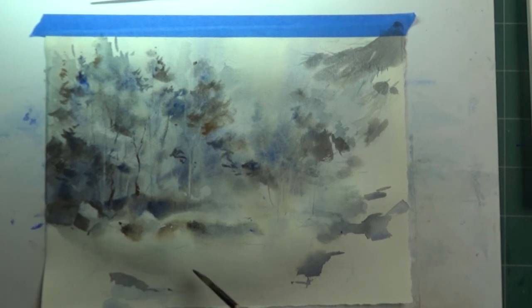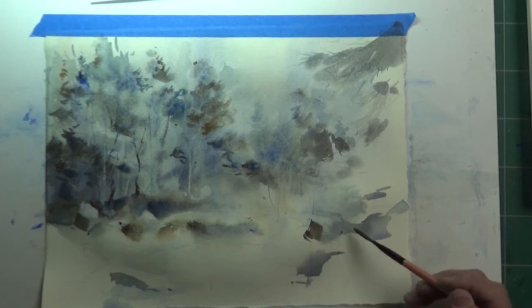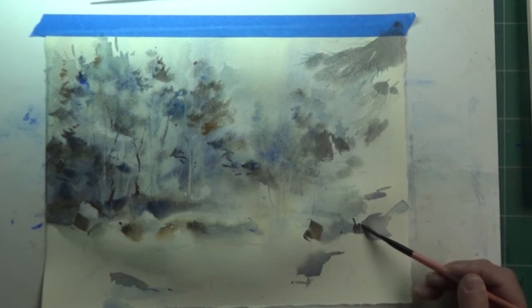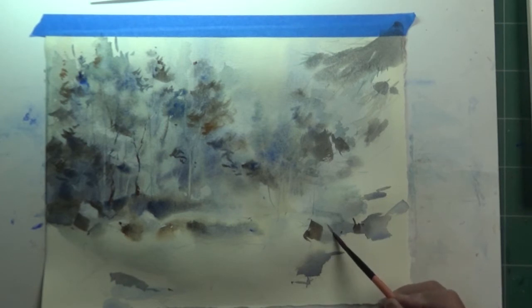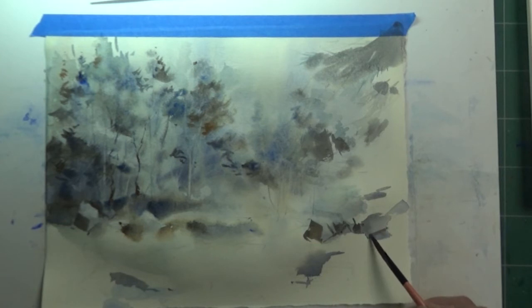A little dark area there. Sort of the dark side of the rock there. Some dark edges there. Okay. And some darks right here. And a rock that's right there.